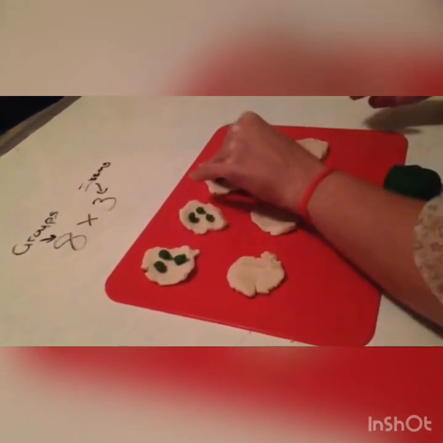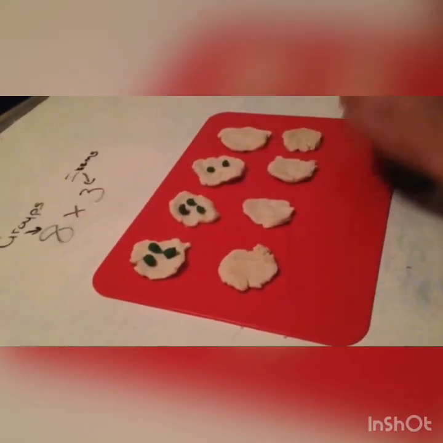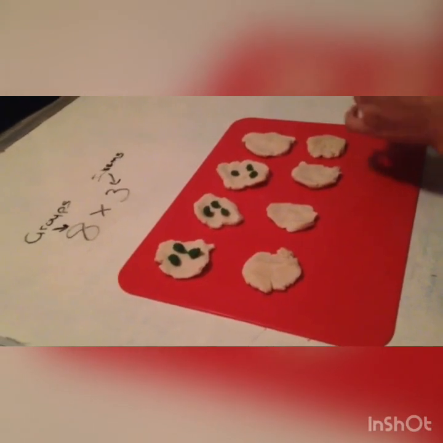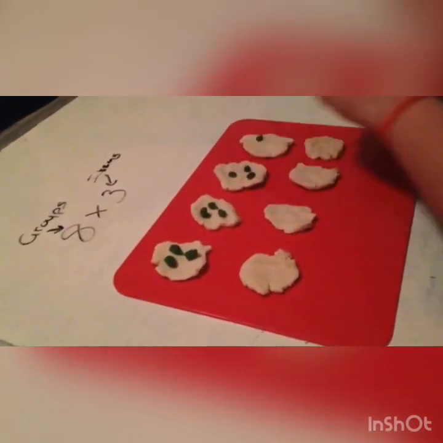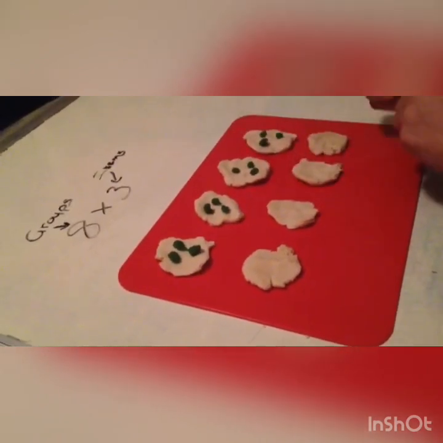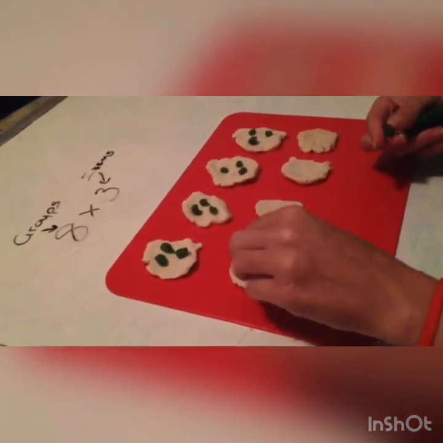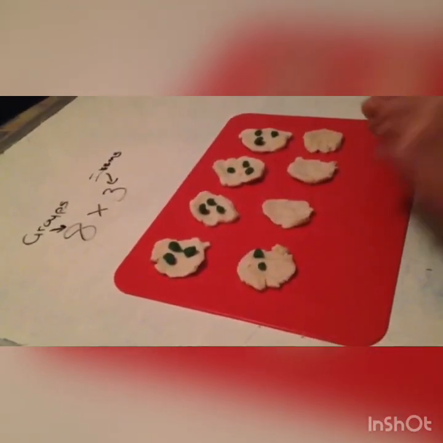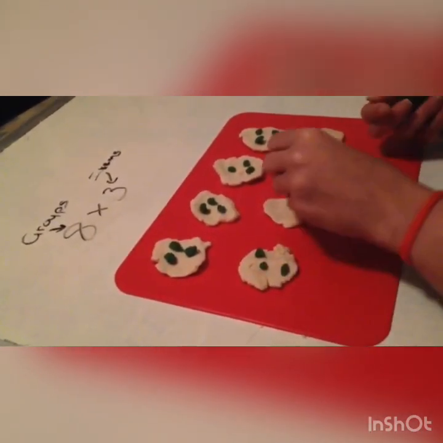It can be different sizes as long as it still represents how many groups there are and how many items there are in the groups. So we carefully make sure to place only the right amount of items on the cookies or on the groups, so that we don't miscalculate the answer.